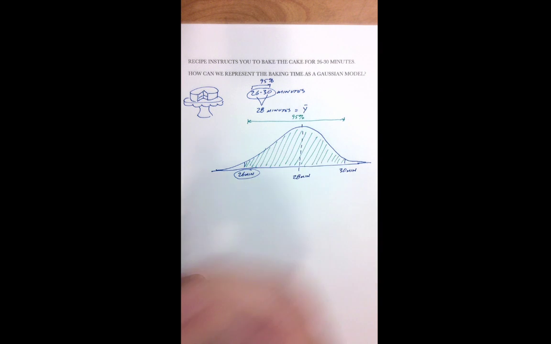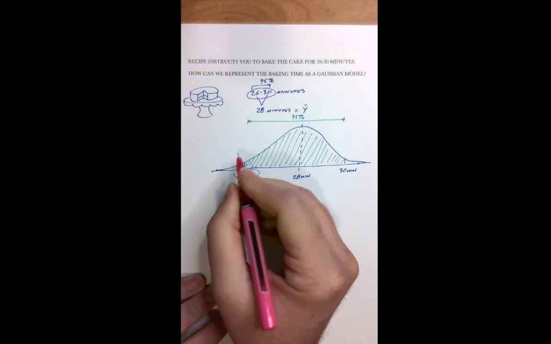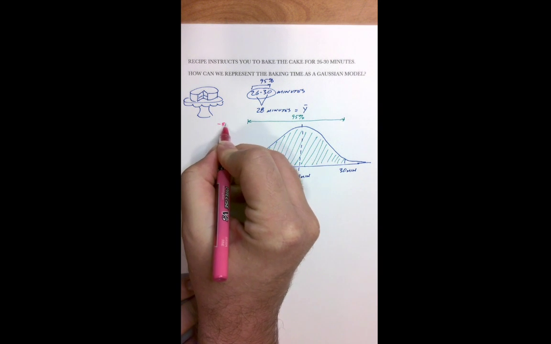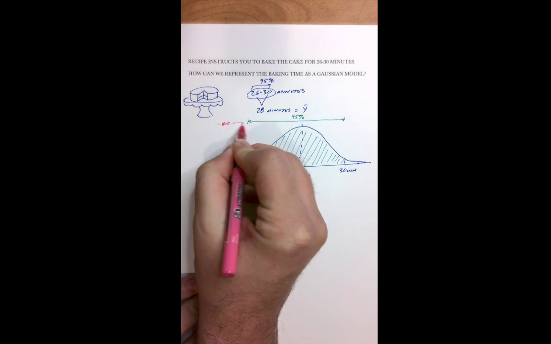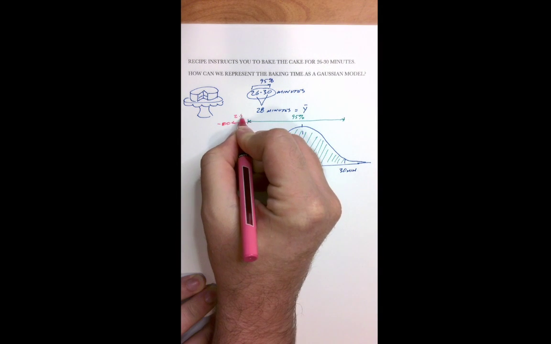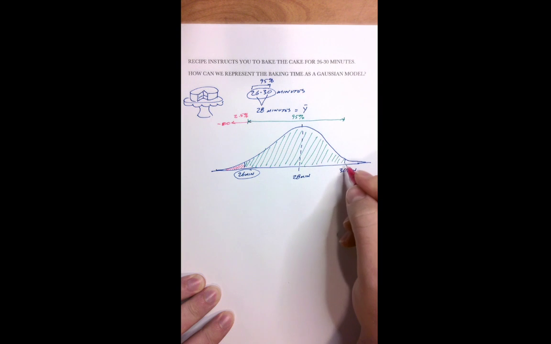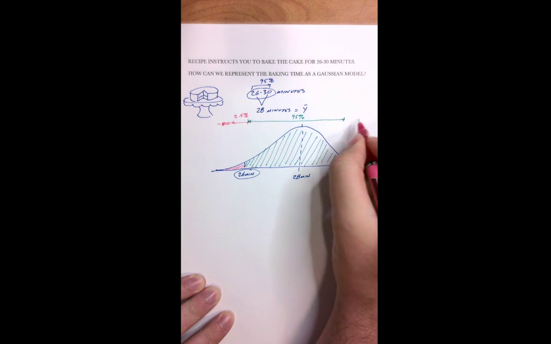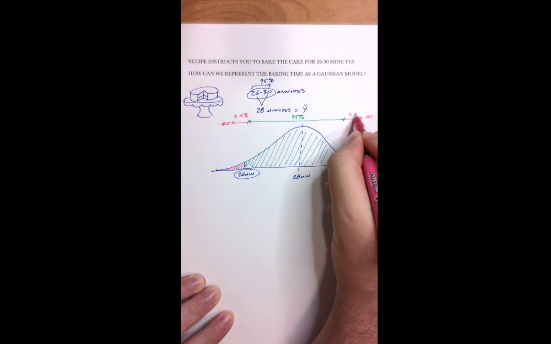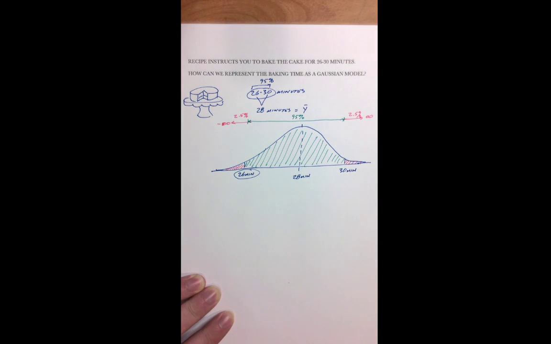That leaves 5% of the distribution left, and you can see that it's split between two tails. The first tail is this left tail over here, from negative infinity to 26 minutes, which is 2.5% of the values. And then over here, from 30 minutes to positive infinity is 2.5% of the values.